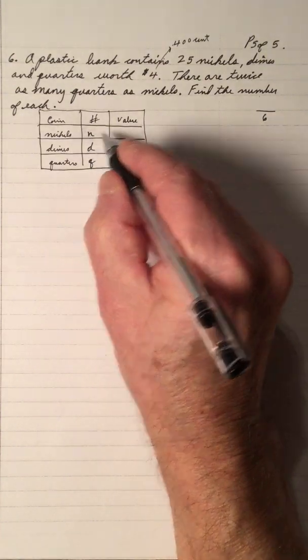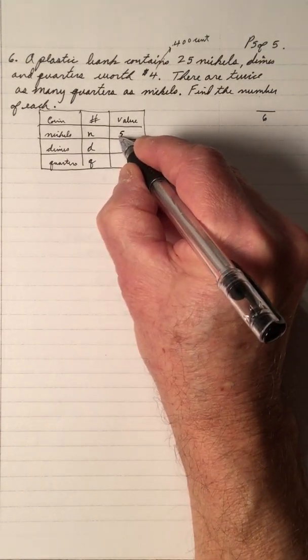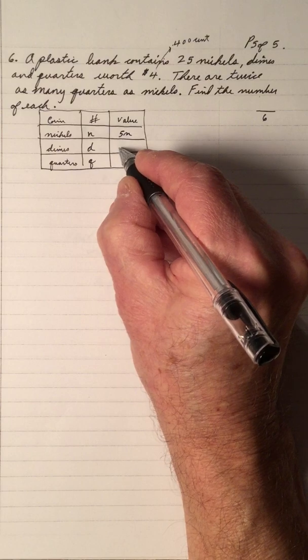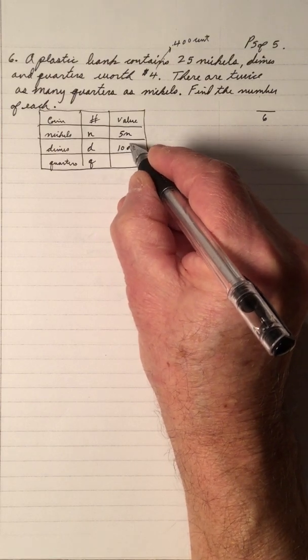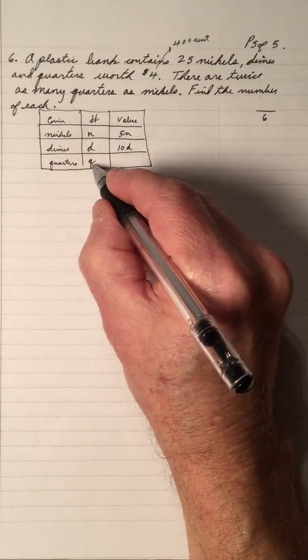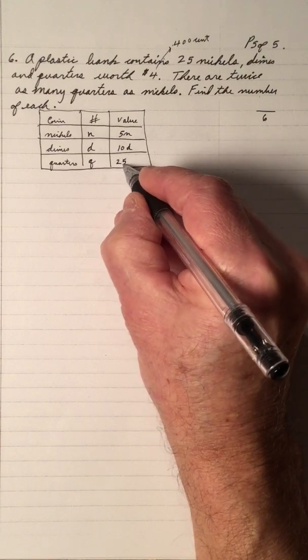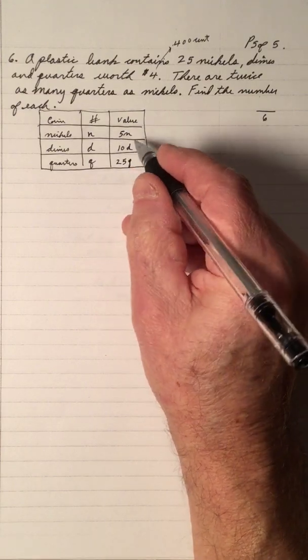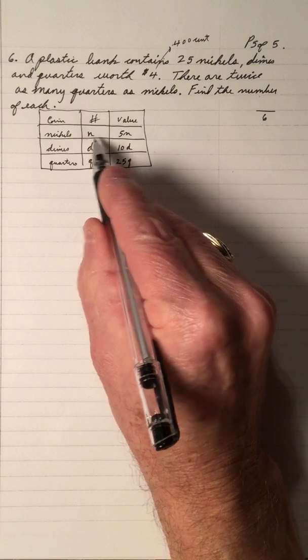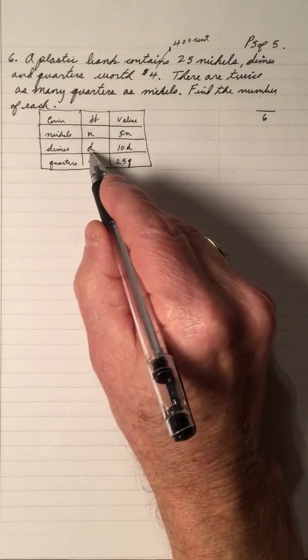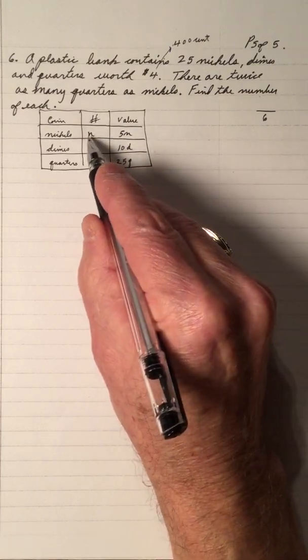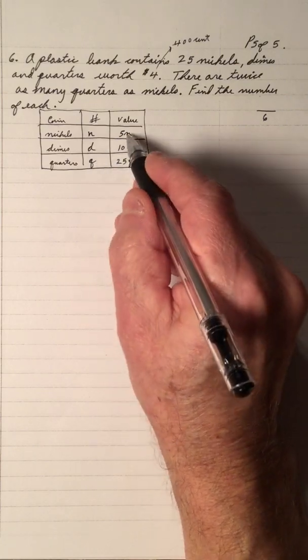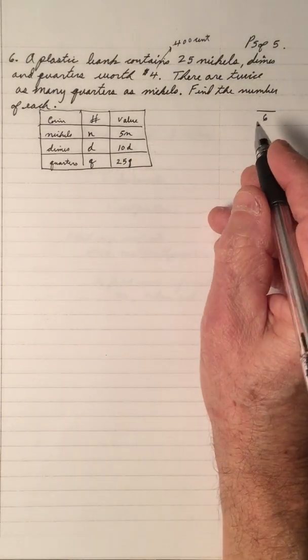So if we got N nickels, 5 times that is 5N. If we got D dimes, 10 times D gives me number of cents. We got Q quarters, 25 times Q gives me a value. So if I got 3 nickels, 5 times 3 is 15 cents, etc. So that's why you take the 5, the 10, and the 25, multiplying gives you the value.